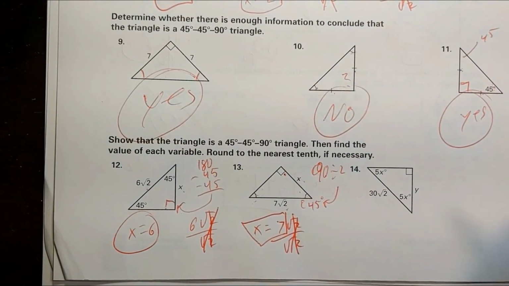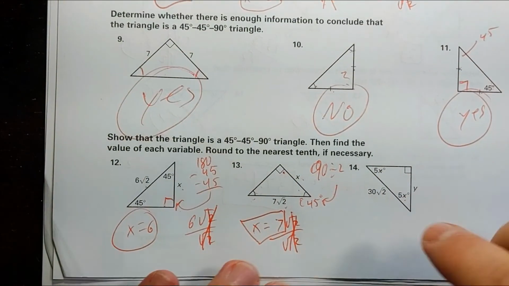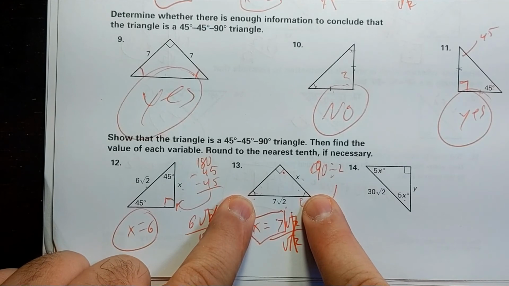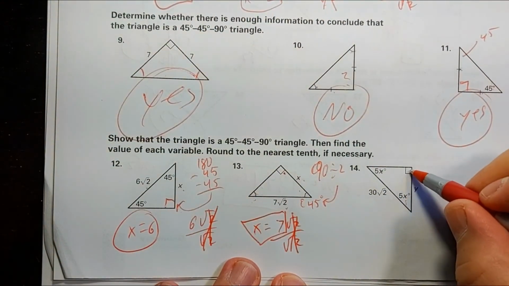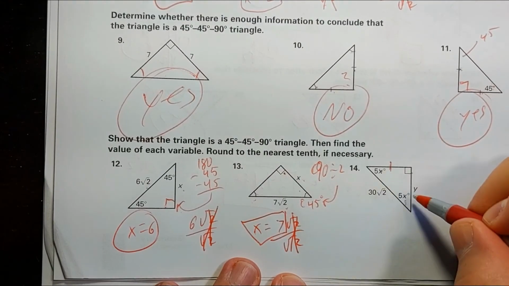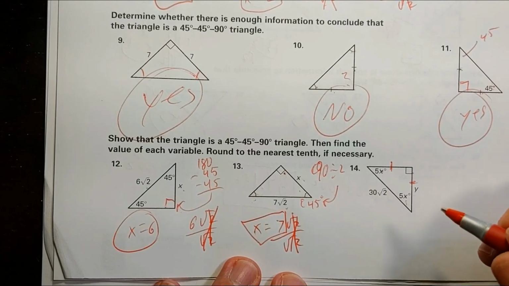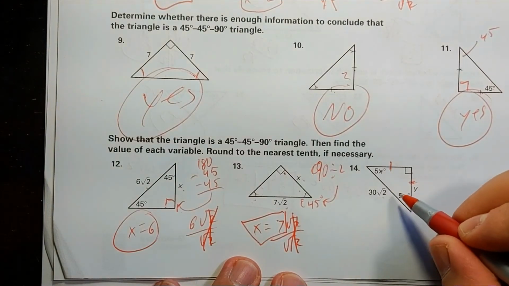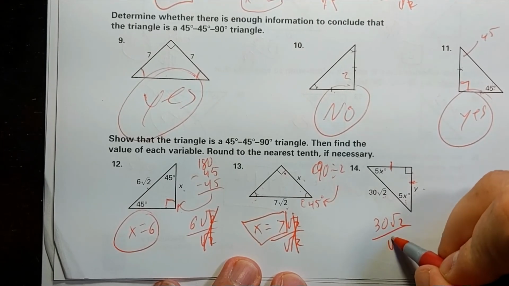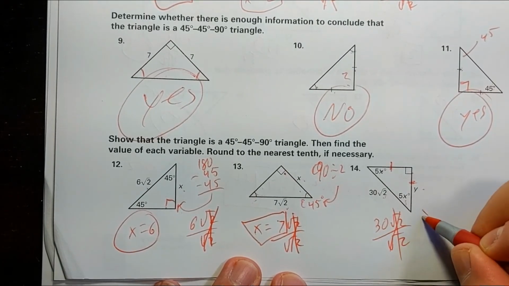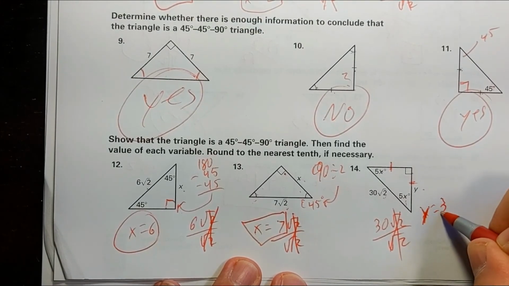And then the last problem, 5x and 5x are doing the same thing that those two marks did right there. They're showing you that these two angles are the same and it's a right triangle, so that means these two legs have to be the same. So yes, 45, 45, 90. 30 square root of 2, going in reverse, you're going to divide by the square root of 2. That goes away. Your y is 30.